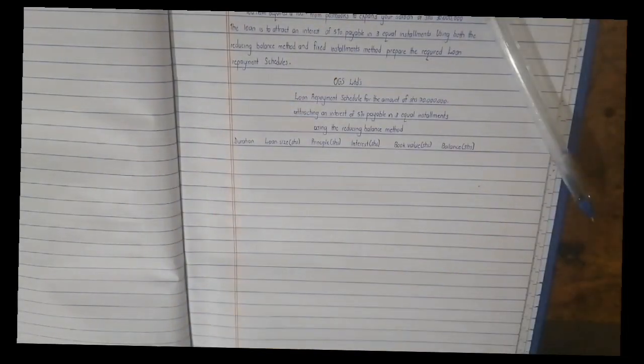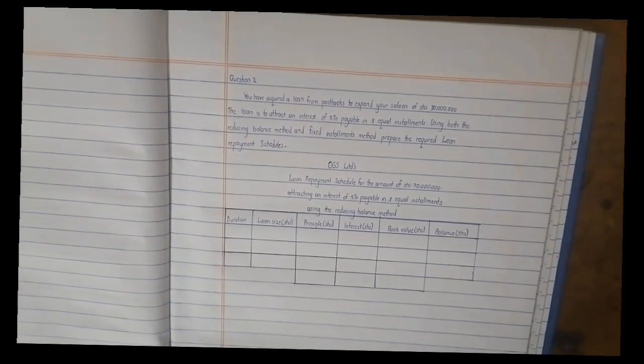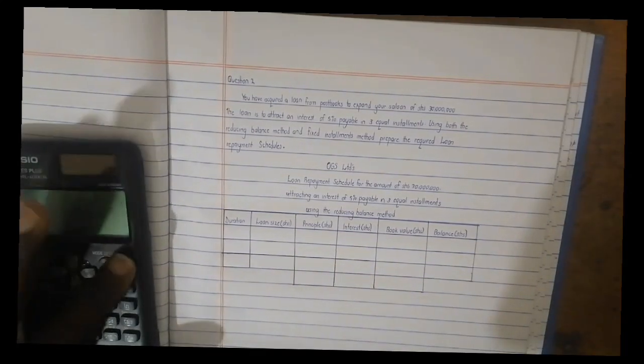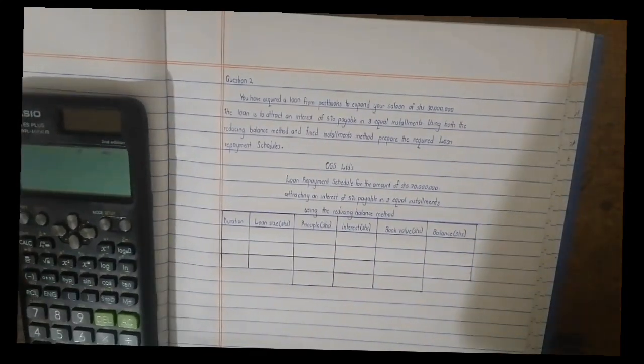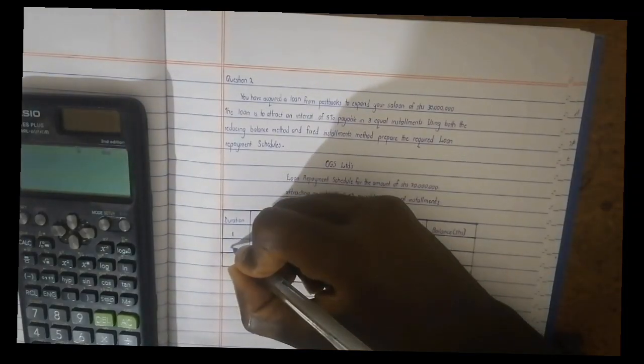So there we are. Our very first column is done. Everything filled in and everything expressed in shillings. So you underline that, rule that very well to form a very good shape. So right now, since we are paying in 3 equal installments, we have 3 rows. So we divide 30 million by 3.